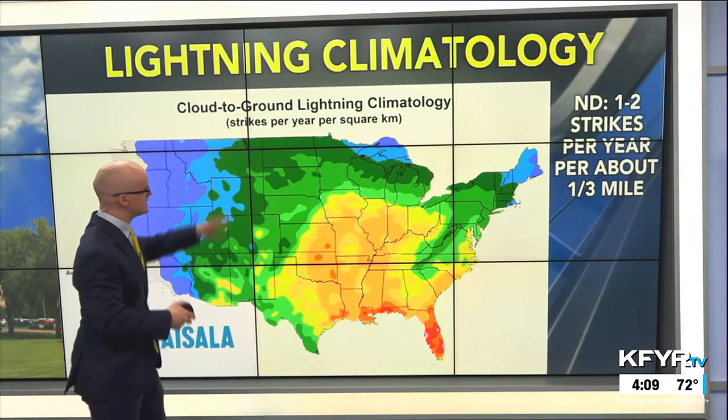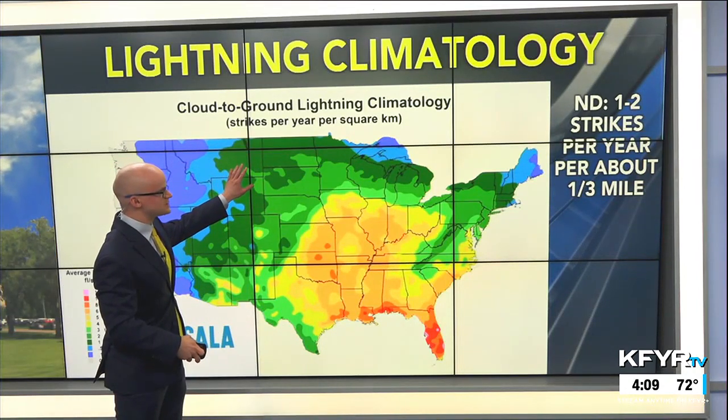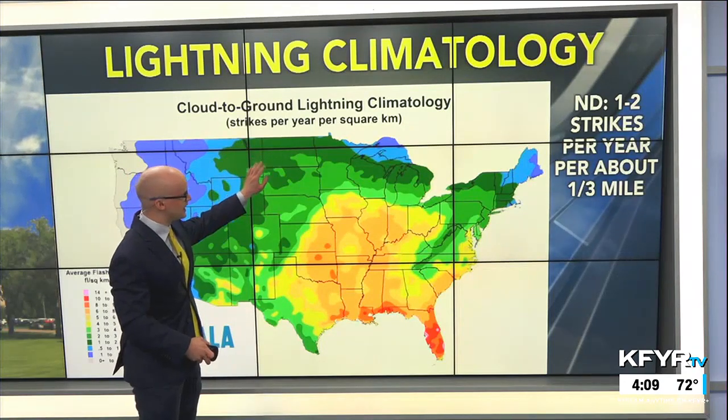Some climatology of lightning, of course, it's the most frequent down near the Gulf Coast, where you have prolific thunderstorms almost year-round. Here in North Dakota, we get about 1 to 2 lightning strikes per year for every about third of a mile in the state, for every square kilometer technically.